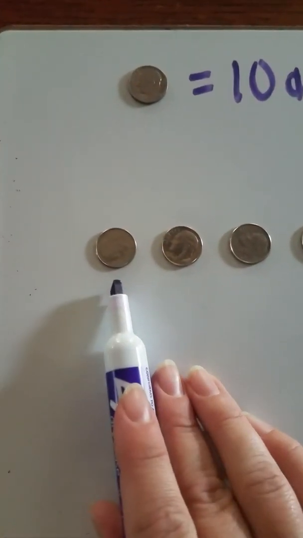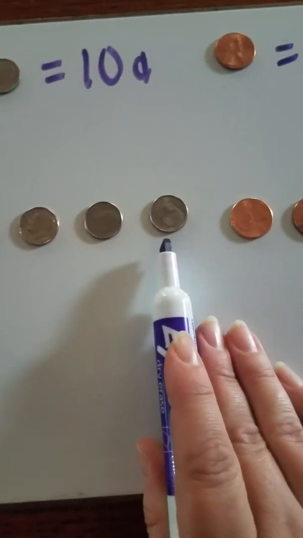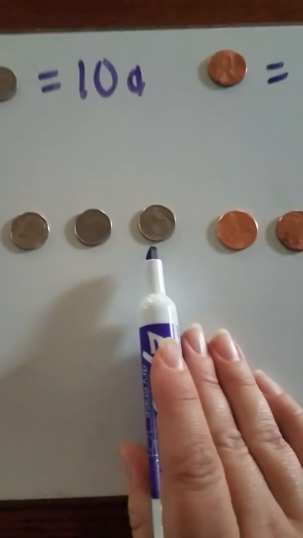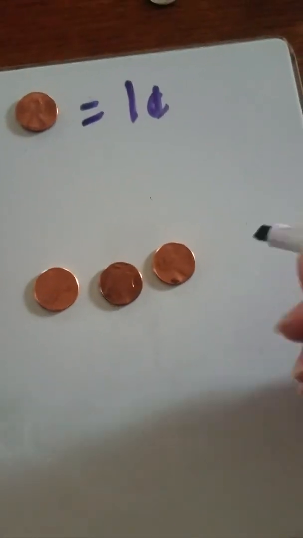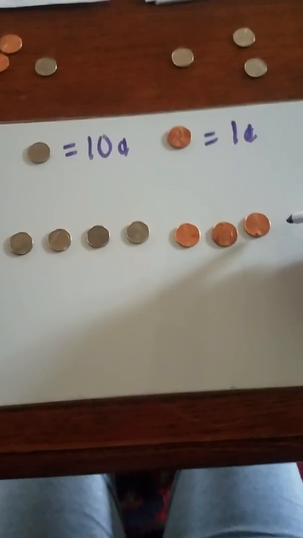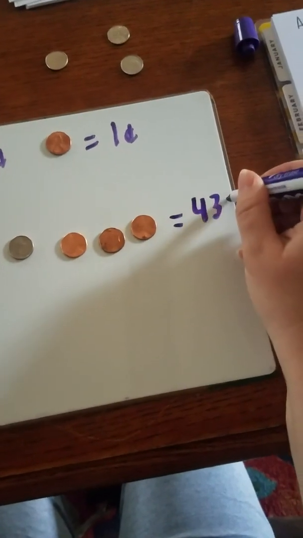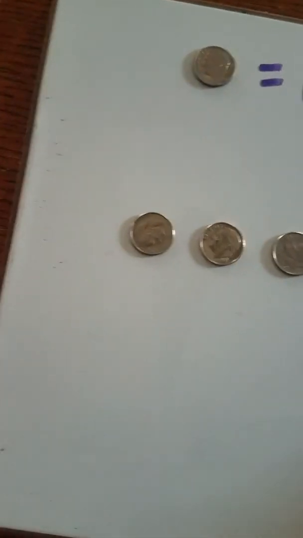Count by tens: 10, 20, 30, 40. Pause. Now I'm going to count on by 1: 41, 42, 43. So the value of all of these coins here is 43. Make sure you get your cent symbol in there. 43 cents.